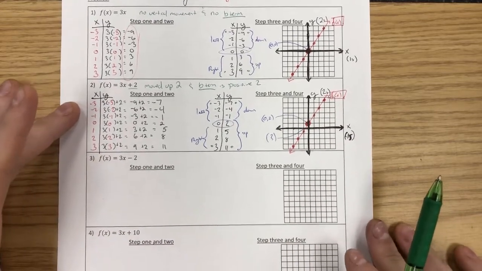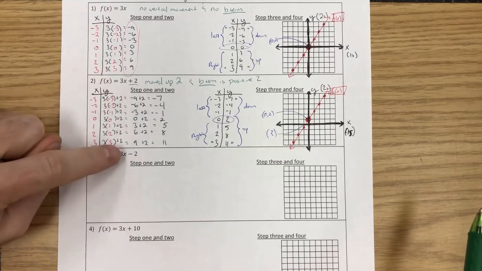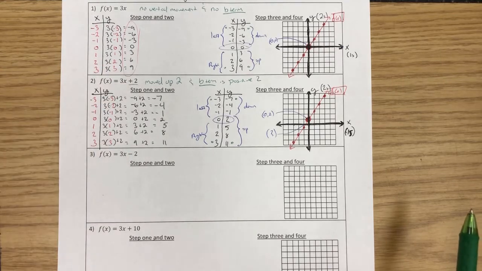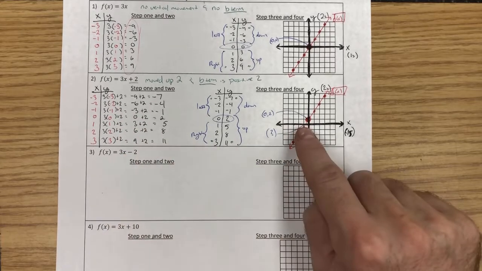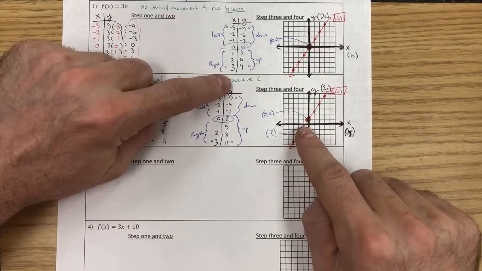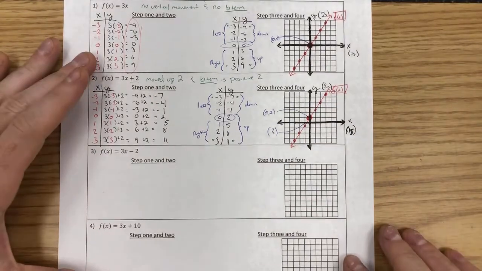Let's try one more before we actually say anything definitively. Instead of saying +2, let's say -2, the exact opposite of what we said before. So why don't you go ahead, build your table, graph your points, and see if you can make a prediction about that rule: what do you think a -2 is going to do to our graph if a +2 moved up 2? See if you're right.